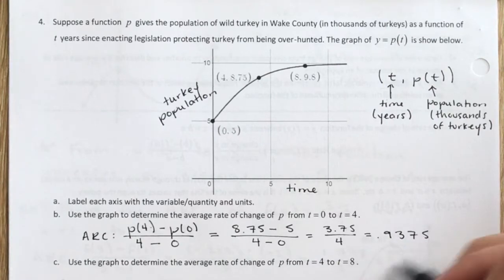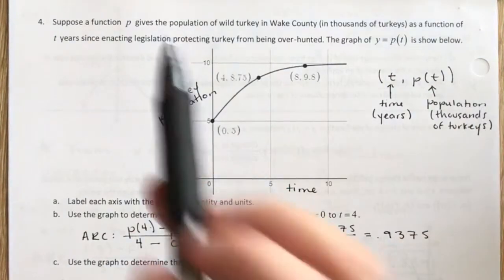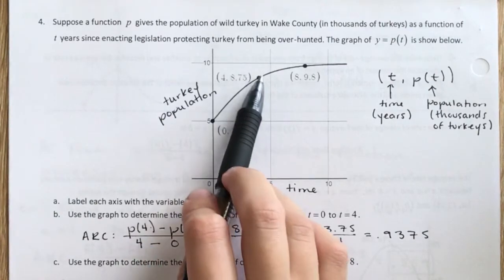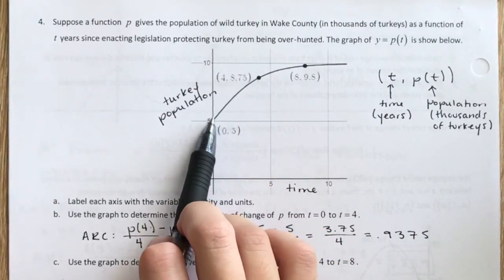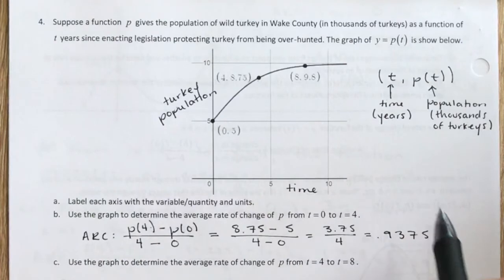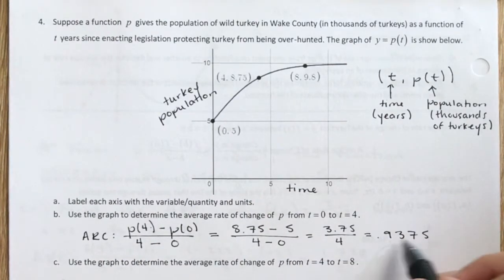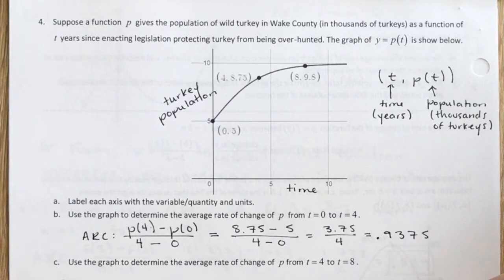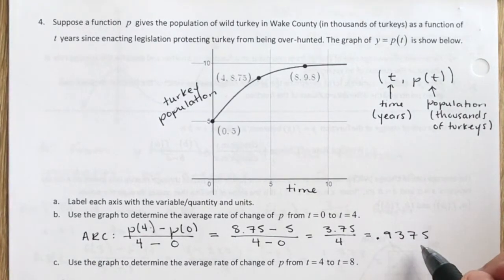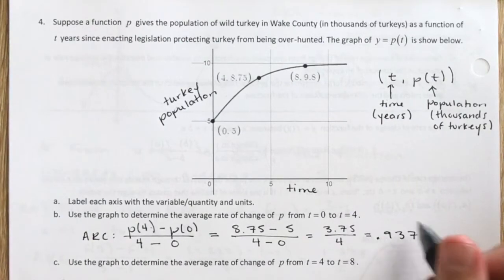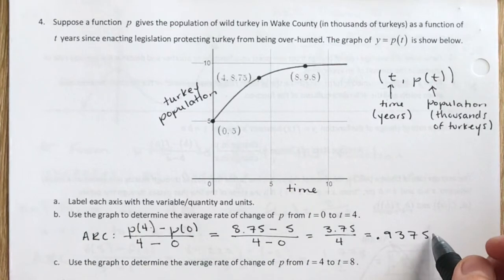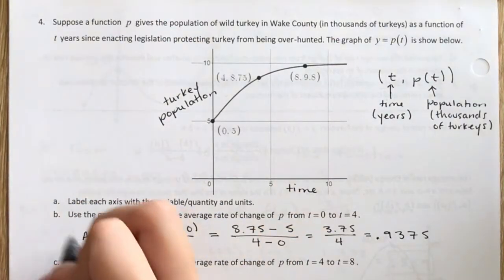What does this mean? This is saying that every year between 0 and 4 years, after enacting this legislation, the turkey population increased by 0.9375 thousands of turkeys, right? So it's not 0.9375 turkeys, it's actually 937 turkeys, right? Let's write that down really quickly.